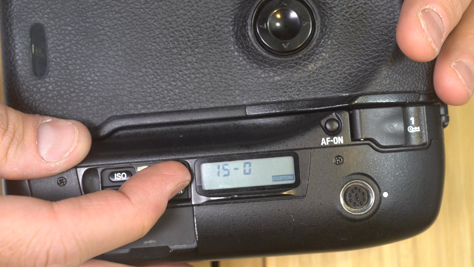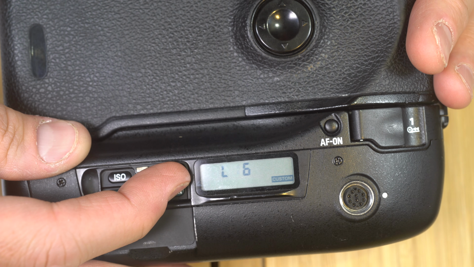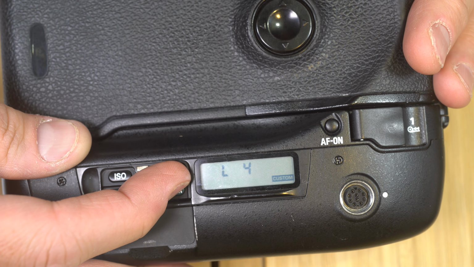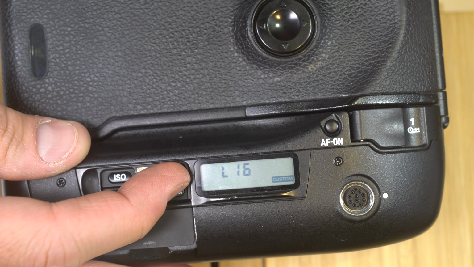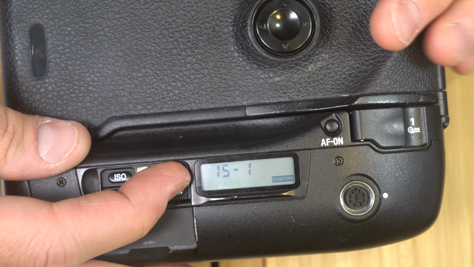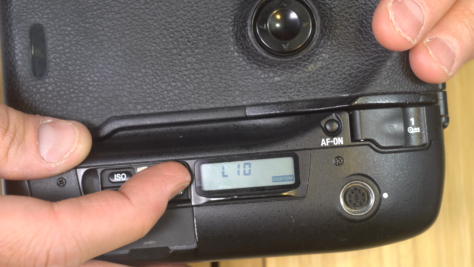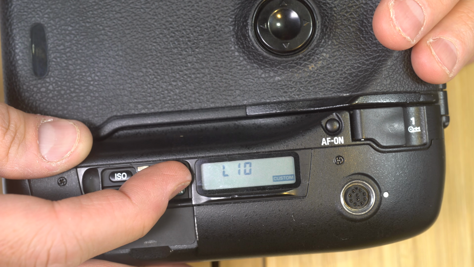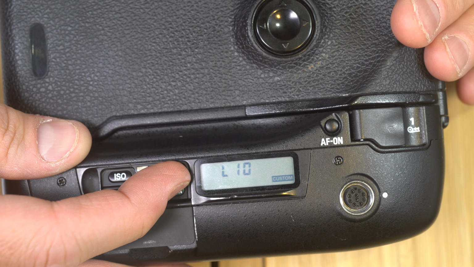Custom function 15 is the metering time off delay, and your options are 8 seconds, 16, 32, and 4. Totally a matter of personal preference. I like 16 personally, but if you want your meter to turn off more quickly or to take longer, you just adjust it however you like. Custom function 16 is your self-timer delay, and this you can adjust on a second-by-second basis from 2 seconds up to 60. It's just a matter of how long you need it to be.